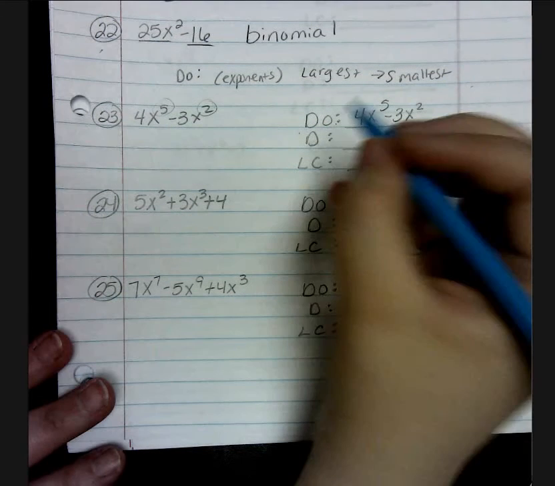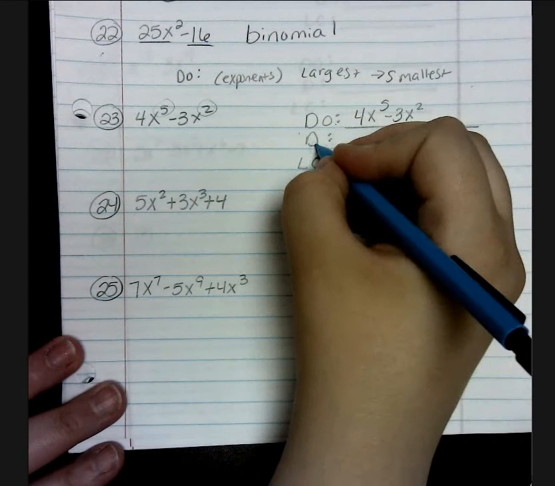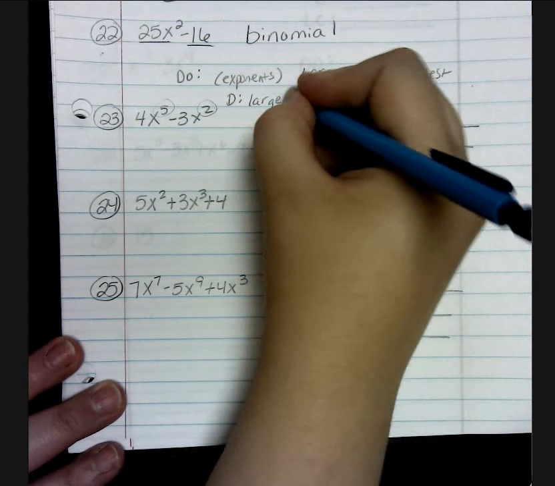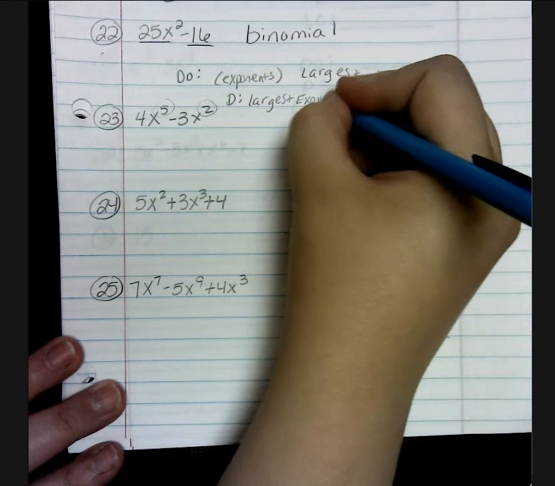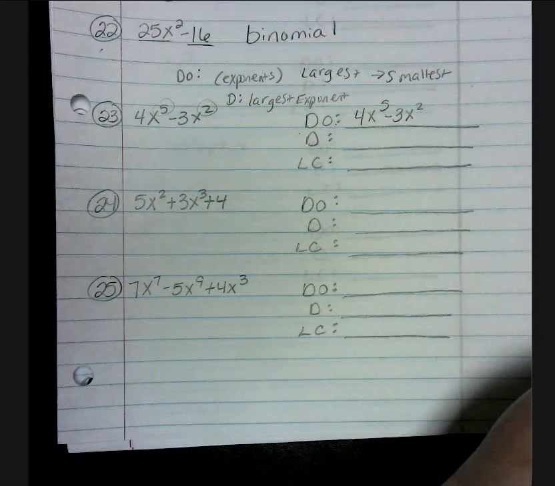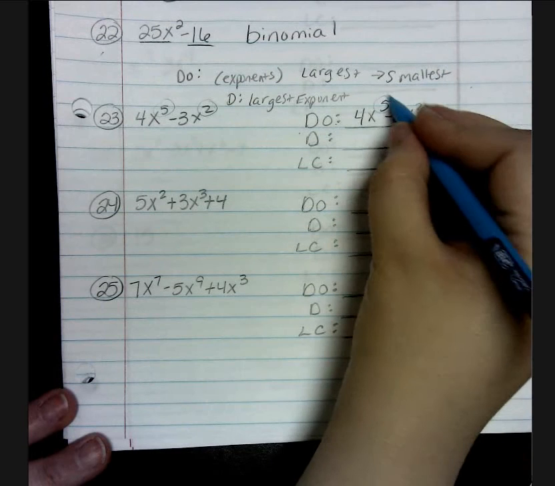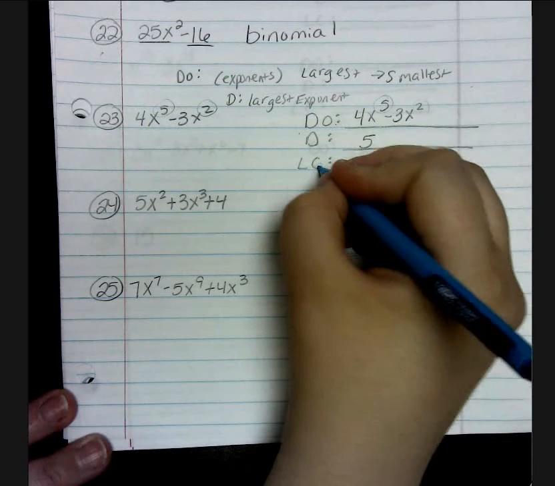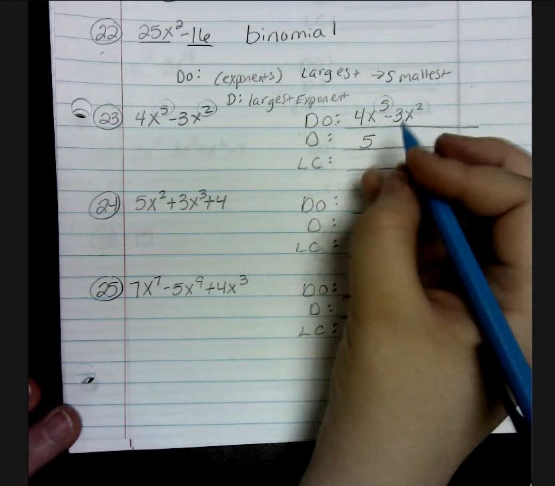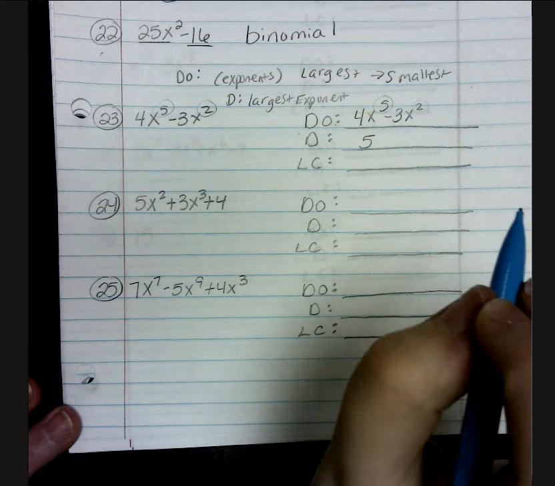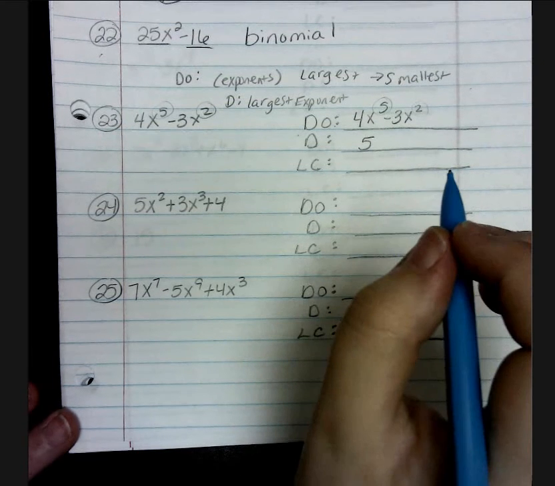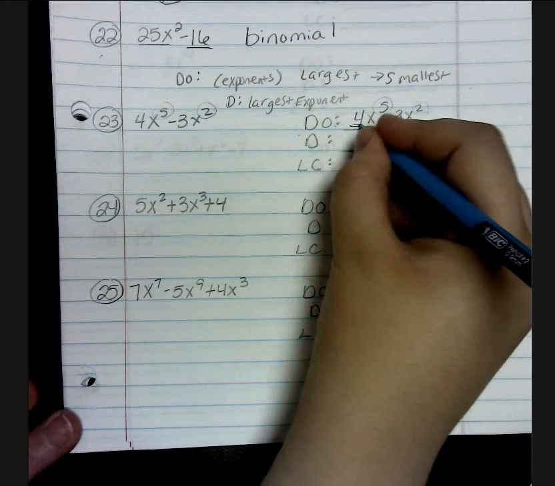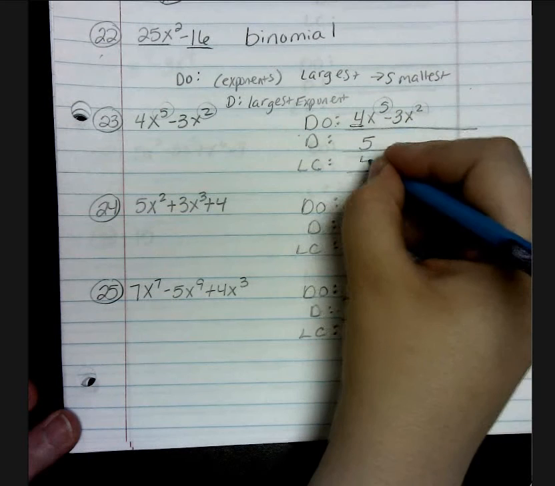The D stands for degree, and that is your largest exponent. So the largest exponent between 5 and 2 would be 5. And the leading coefficient is the coefficient that's in the front when in descending order. That's very important that you remember that. So again, your leading coefficient is the number that's in the very front when it's in descending order. So our leading coefficient would be 4.